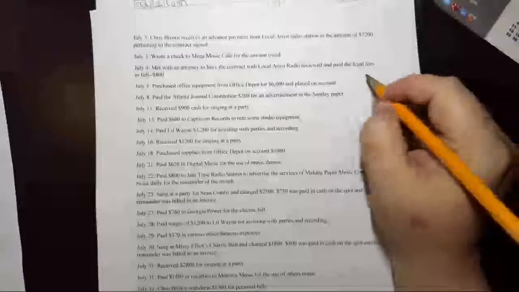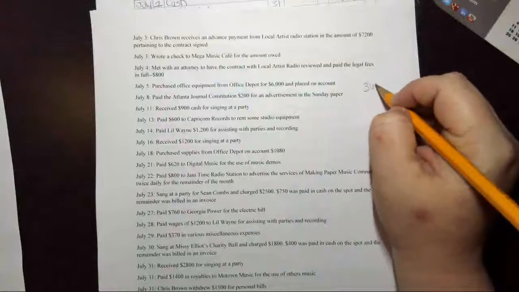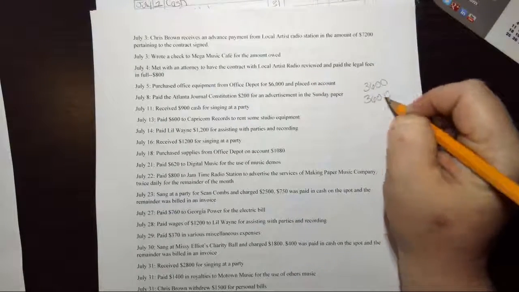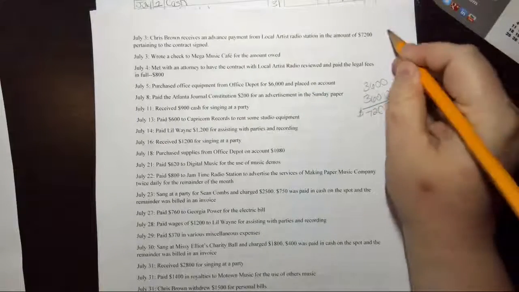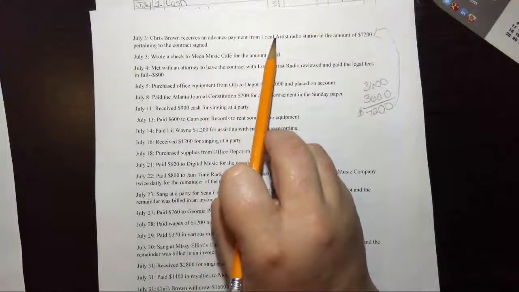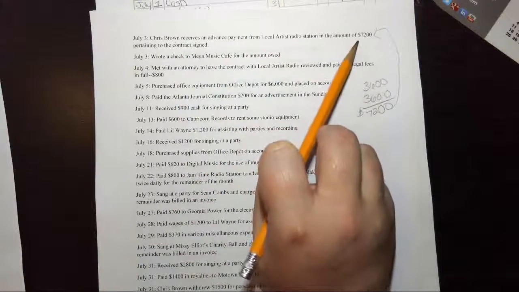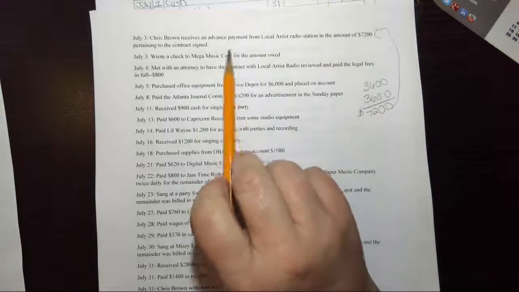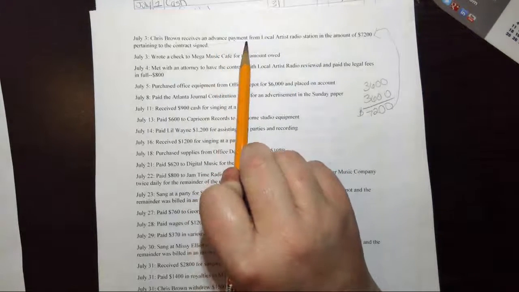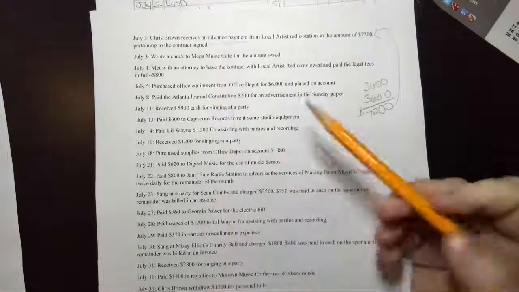So we'll just do some little side math here. $3,600 times 2 is $7,200. So what we're saying is that Mr. Brown received a check from the local artist radio station for $7,200, which is 2 months worth of work up front, advance payment.